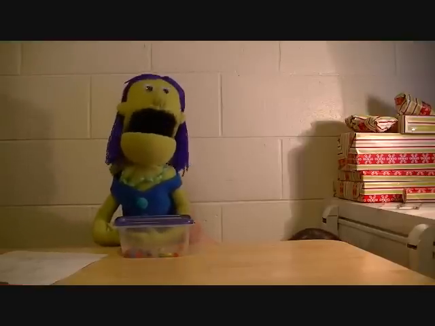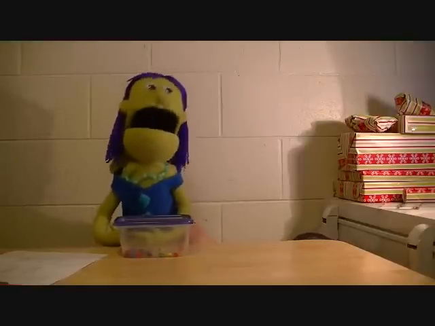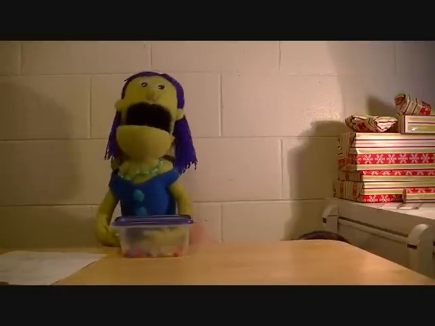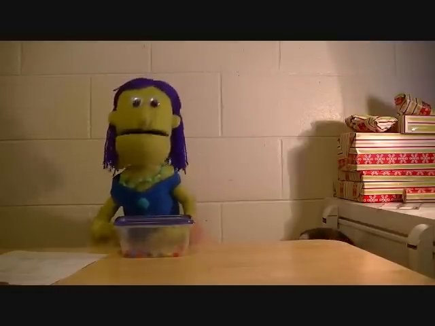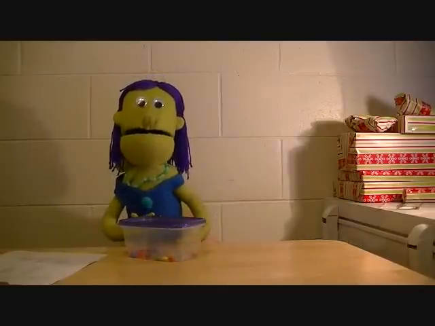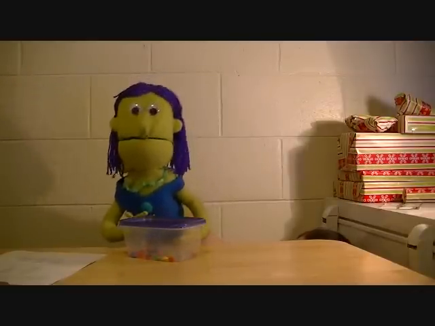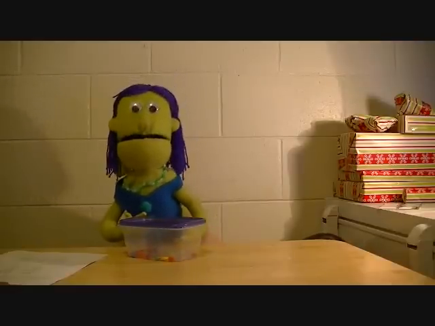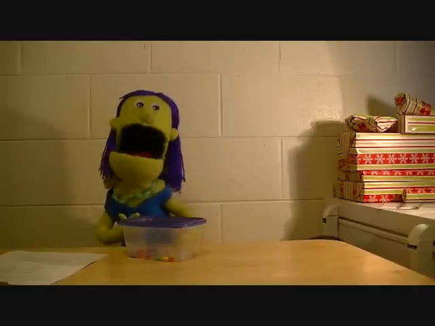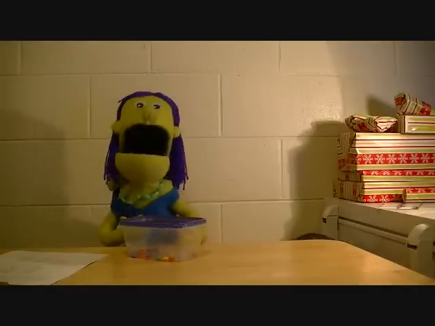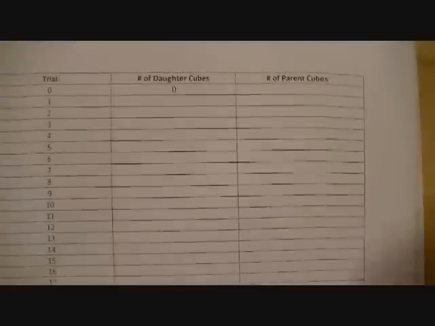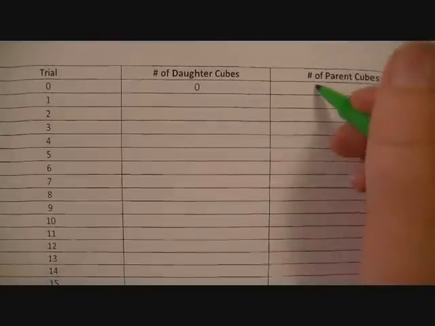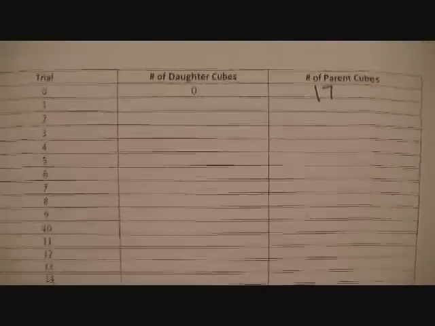So, the first thing I want you to do is open up your bag of M&Ms and put every single person's into your box like this. Next, you need to count all of the M&Ms and put them in the chart like so. Now, I can't really write, so Miss Borth is going to help me with this. Starting off, we had 17 M&Ms. So right here, under trial 0, I'm going to put a 17. Just like that.